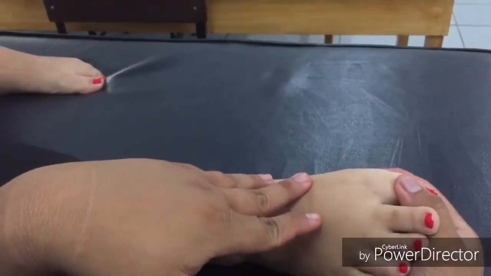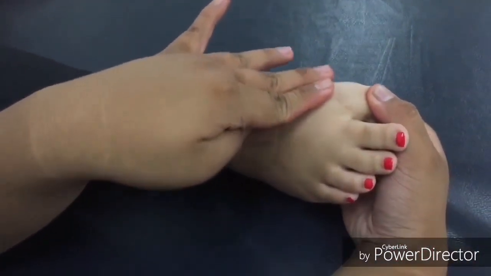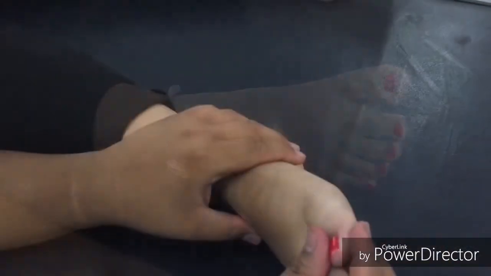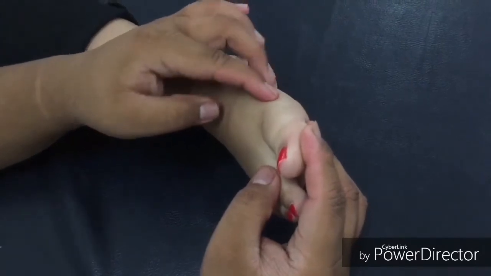Metatarsophalangeal joint, the navicular tubercle, and the talar head.